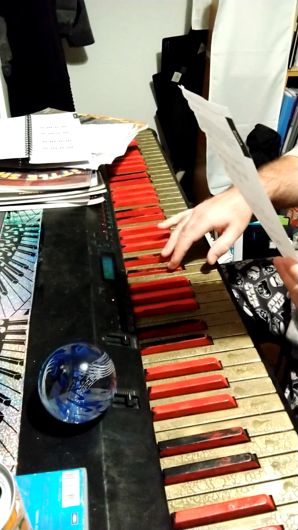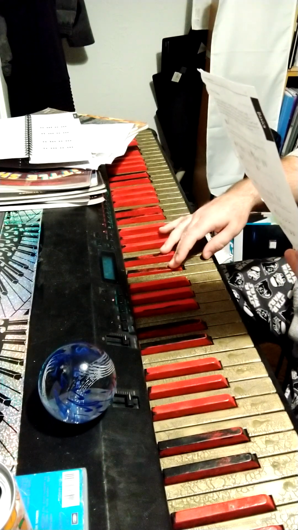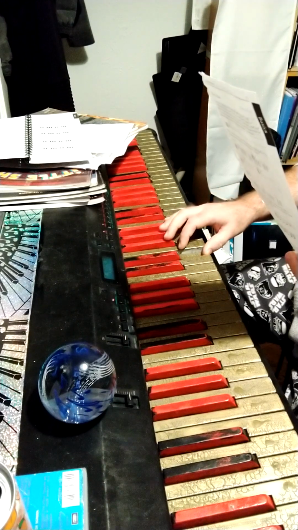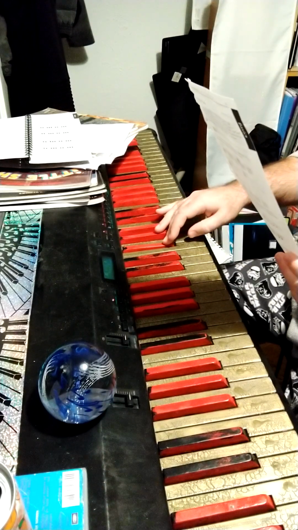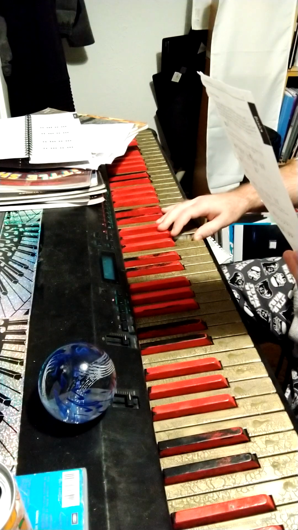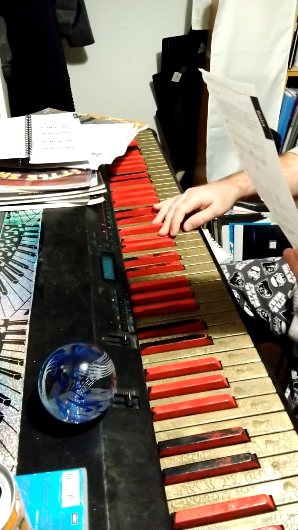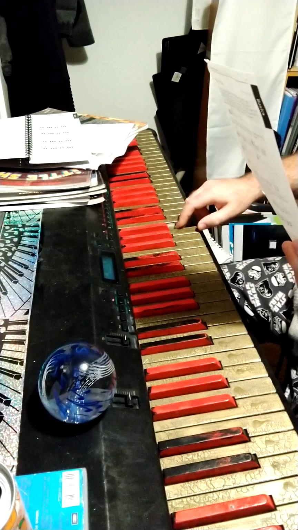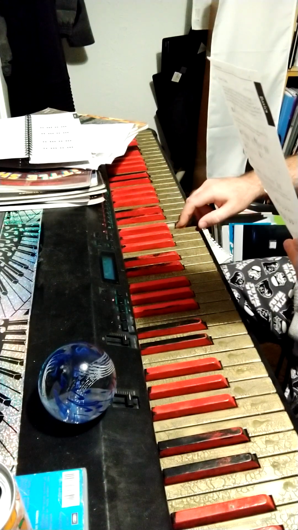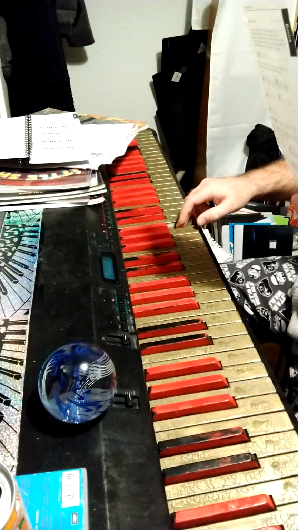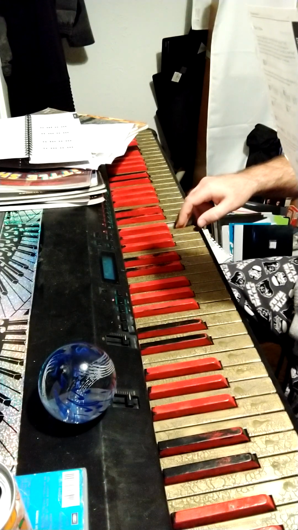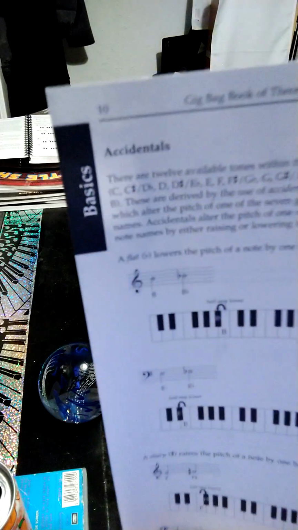C sharp, D flat, D sharp or E flat, E, F sharp or G flat, G sharp or A flat, A sharp or B flat, and B. 12 available tones. These are derived by the use of accidentals.